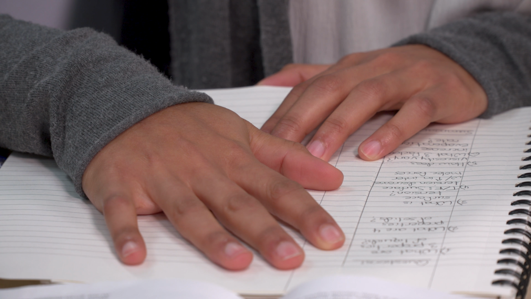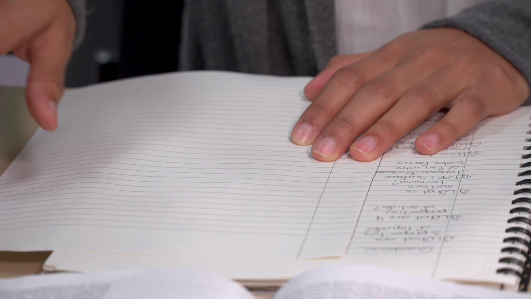Cover the note-taking section with a sheet of paper. Using the cues, answer the questions you've generated either aloud or in writing. Regular and repeated recitation of notes is the most important step to avoid forgetting.